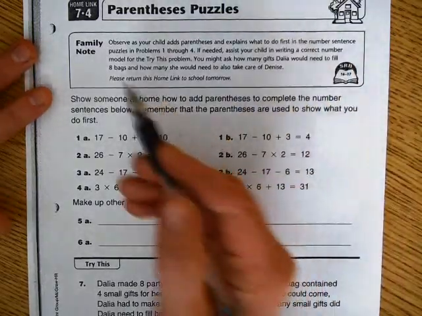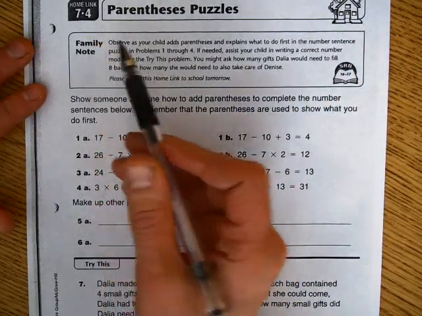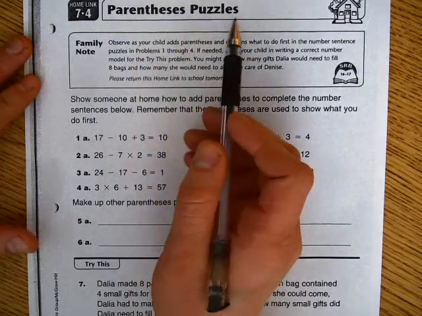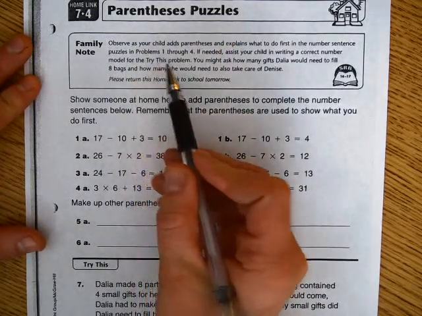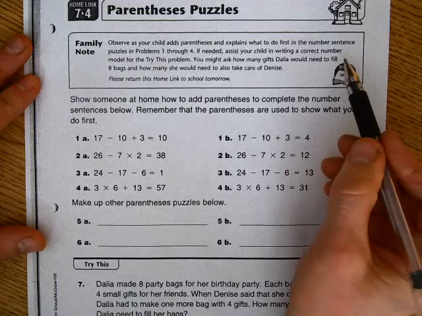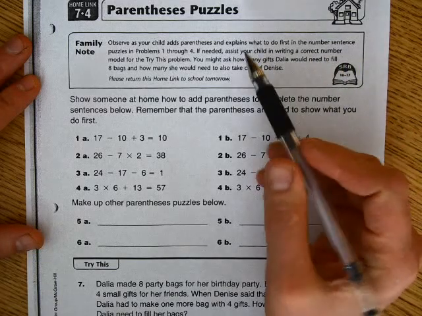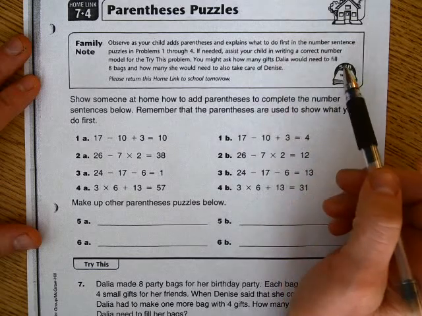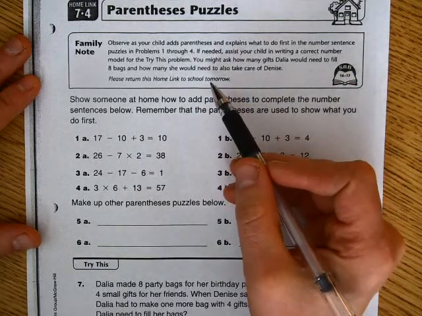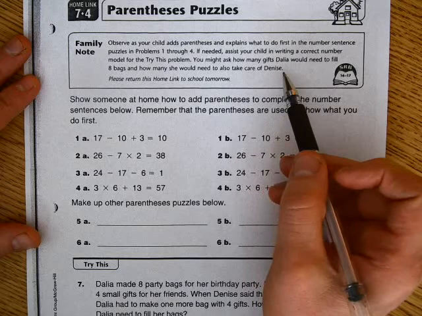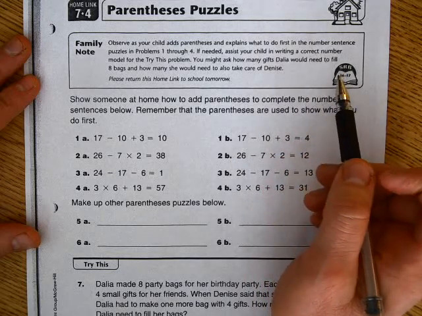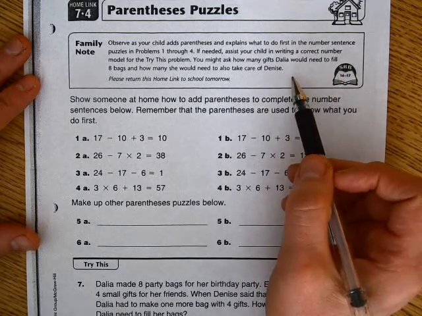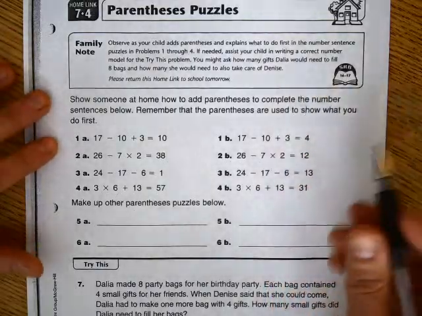Okay, so today we're going to look at Homelink 7.4 for 3rd grade Everyday Math, parentheses puzzles. Observe as your child adds parentheses and explains what to do first in the number sentence puzzles in problems 1 through 4. If needed, assist your child in writing a correct number model for the Try This problem. You might ask how many gifts Dahlia would need to fill 8 bags, and how many she would need to also take care of Denise.